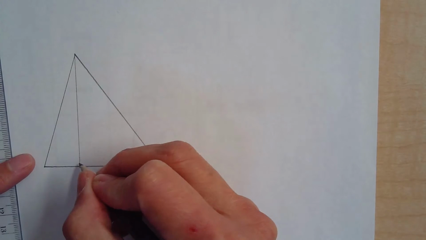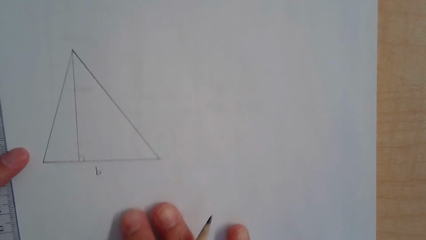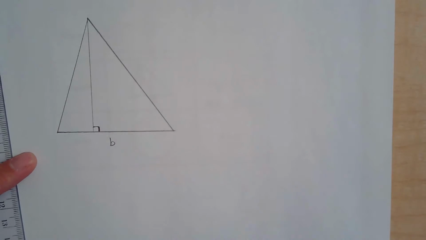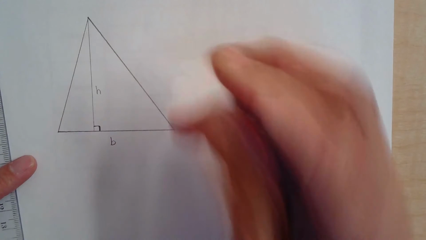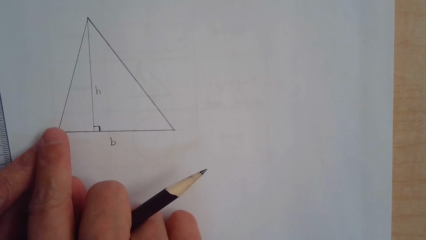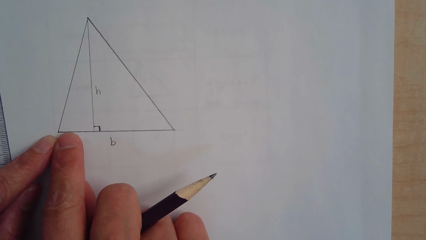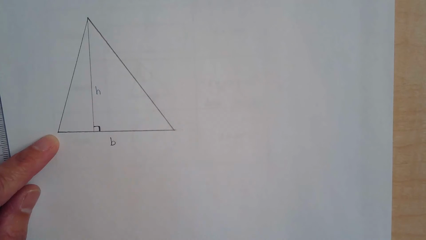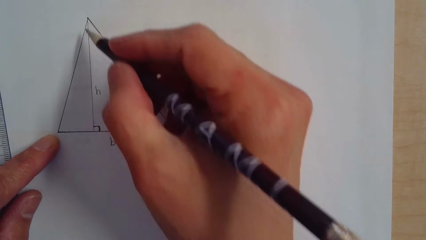Yeah. And what does this symbol mean? I think some people might know that already. 90 degrees, isn't it? So that base, we'll talk more about that when we get into trigonometry. This base and then the height are called perpendicular to each other. Now, why does it have to be straight?